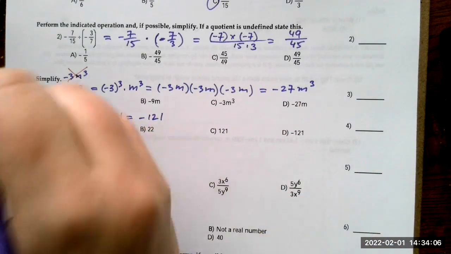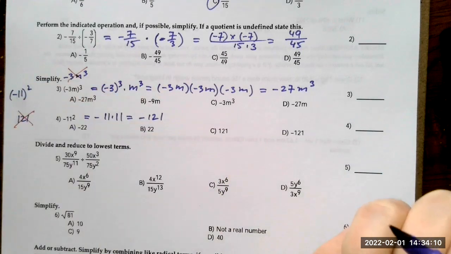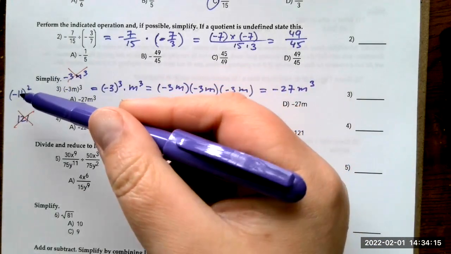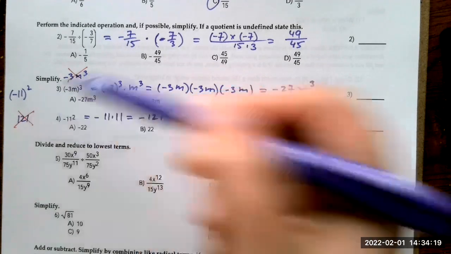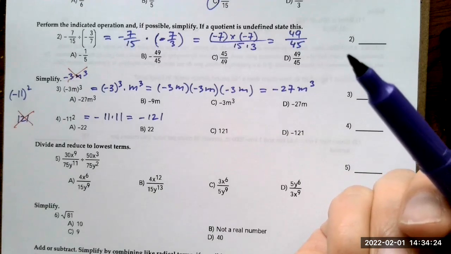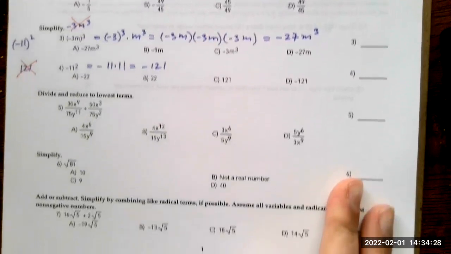If we had negative 11 squared like this, where negative 11 is in parentheses, that would mean we multiply negative 11 times negative 11, and that would have resulted in positive 121. So this is another common mistake that I see that I'd like you to avoid.